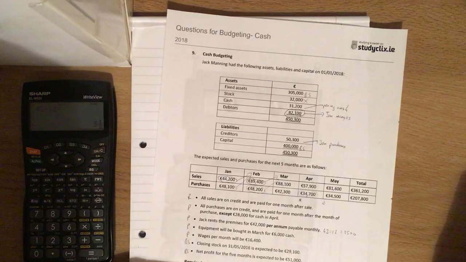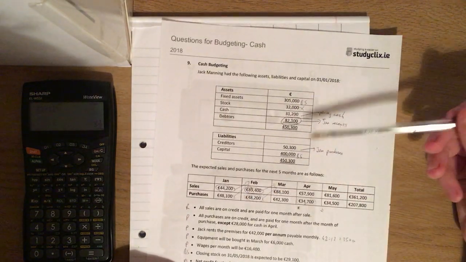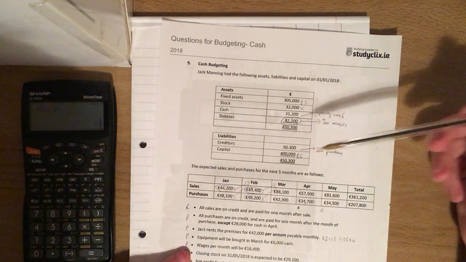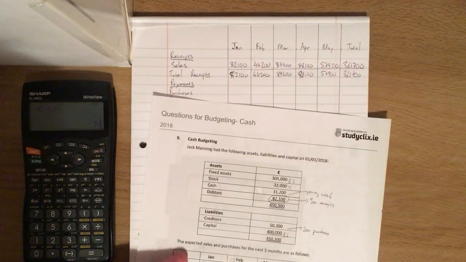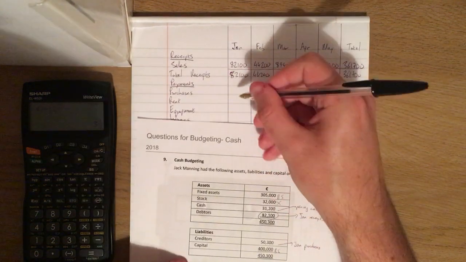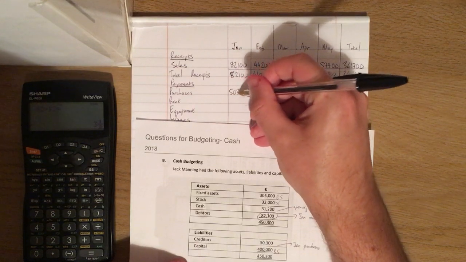So the purchases is, remember it's the 5,300 that were sitting there at the start. That's what I'm going to pay out in January. So 5,300 is the January amount.